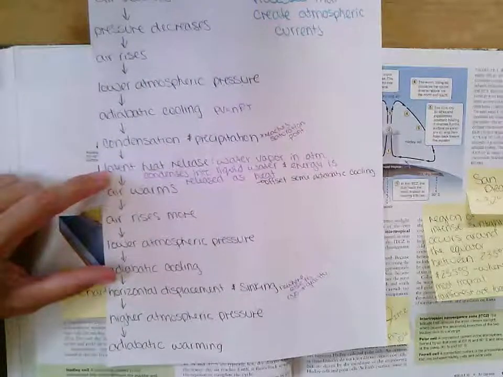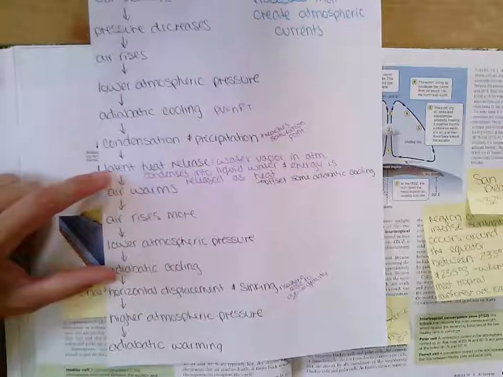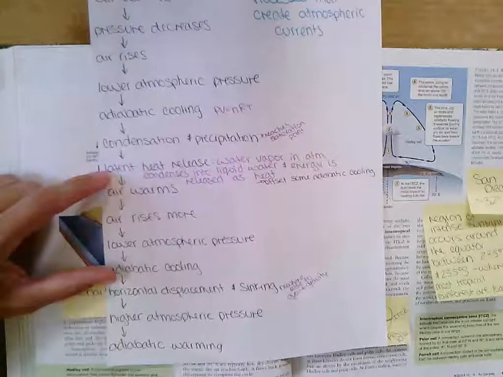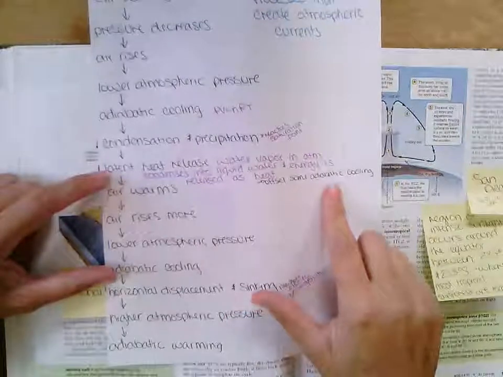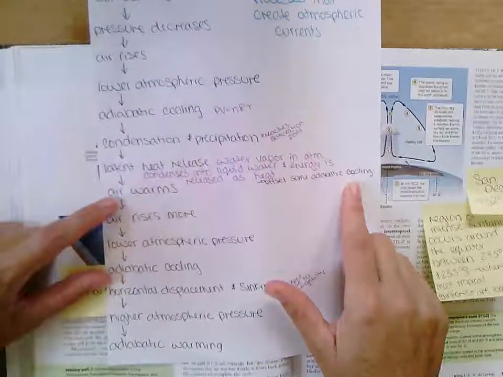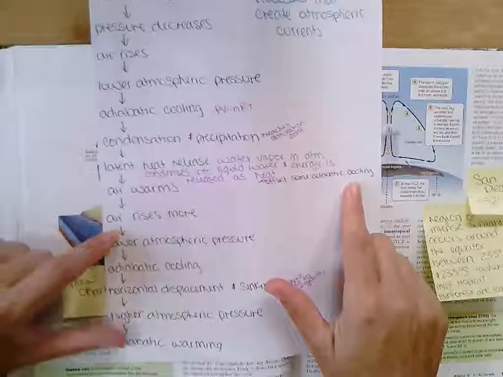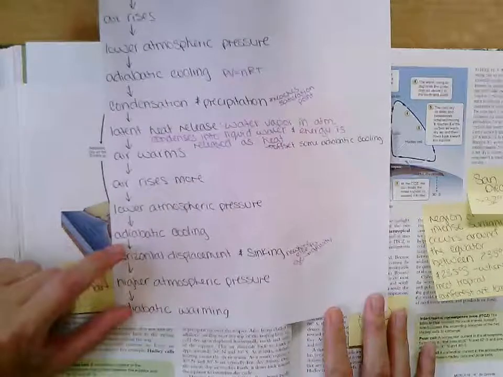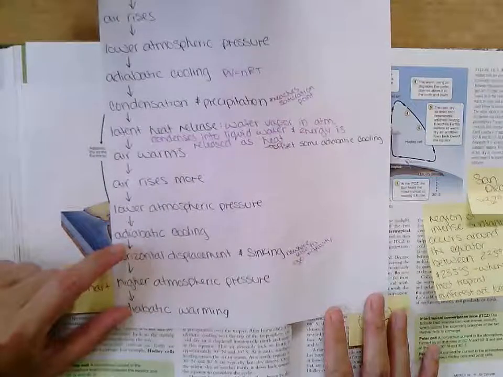Then there's a latent heat release when the water vapor in the atmosphere condenses into liquid water and energy is released as heat. This will offset some of the adiabatic cooling that we saw here. So the warm air warms and then rises some more, and then lower atmospheric pressure. Then there's an adiabatic cooling.